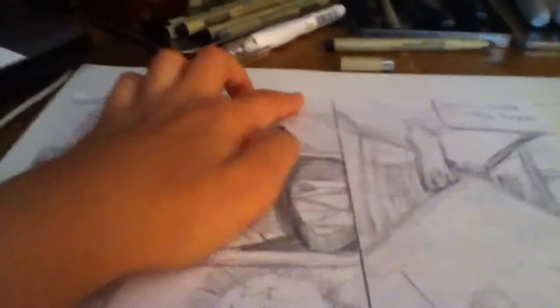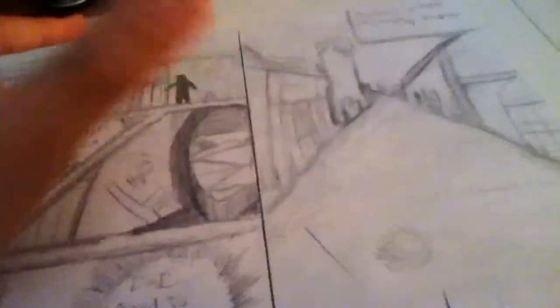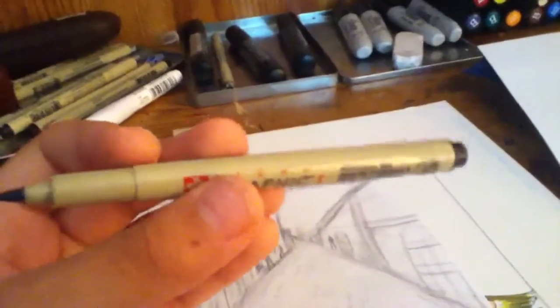So usually I'll start out by making a line through half the page. It doesn't have to be a straight line. You could just do it right off the bat. And I happen to use a graphic 1 or 01 Pigma Micron for the split half.